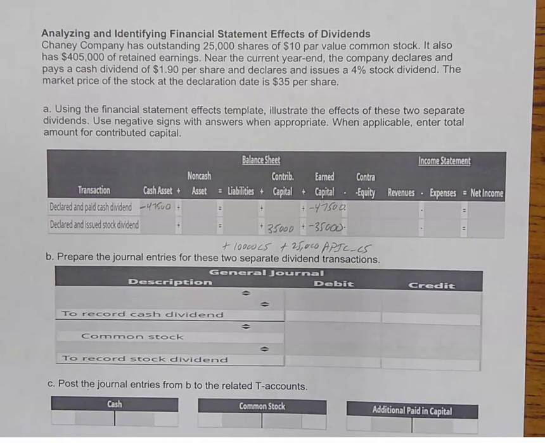So then, with that said, let's look at the journal entries and how those would be handled here. I just want to say this. Oh gosh, dividends are a little bit strange.